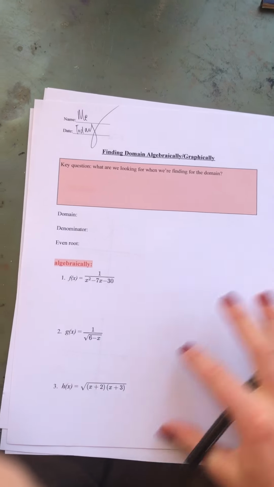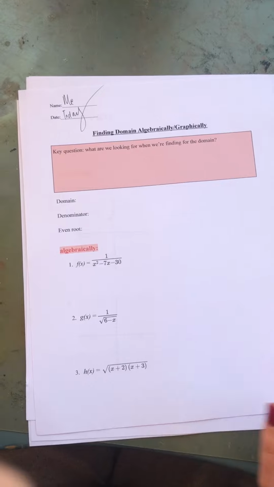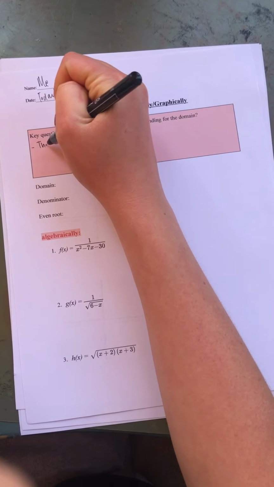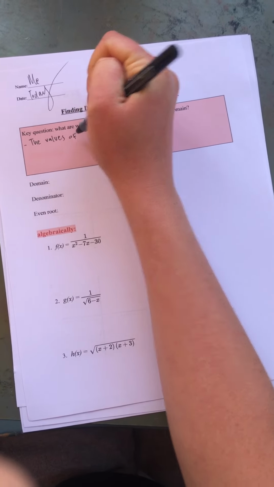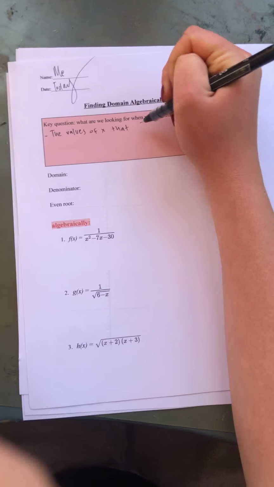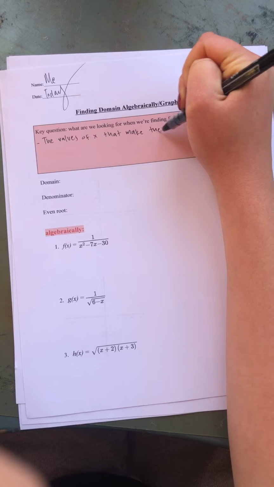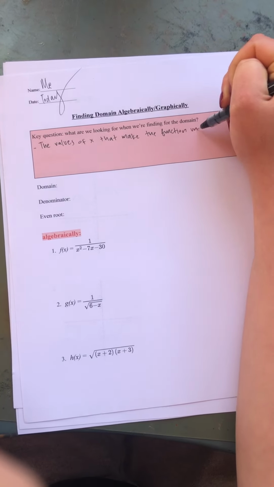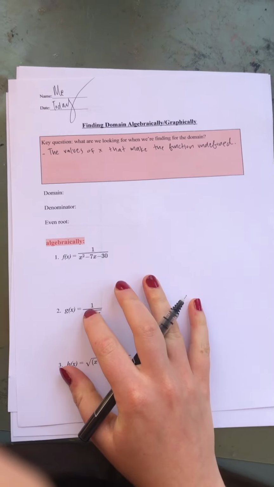So the key question here is, what are we looking for when we're finding the domain? So we're looking for the values of x that make the function undefined. Because we can't have our function be undefined.